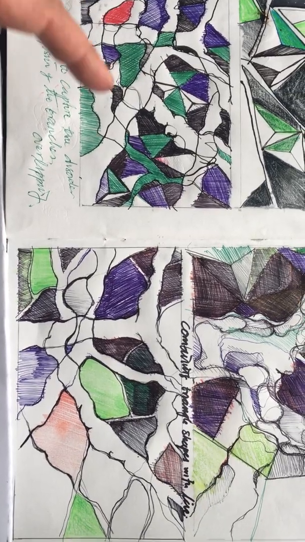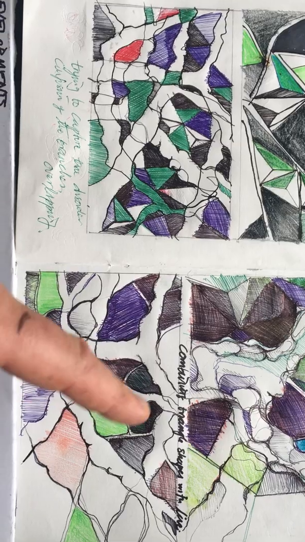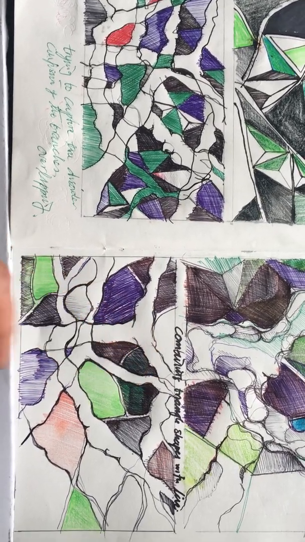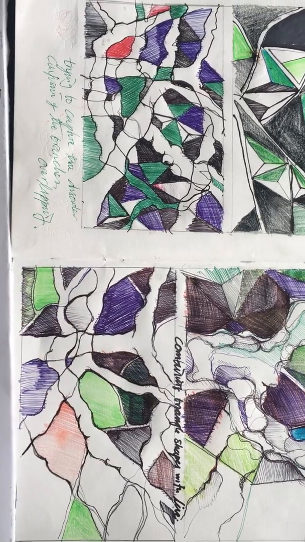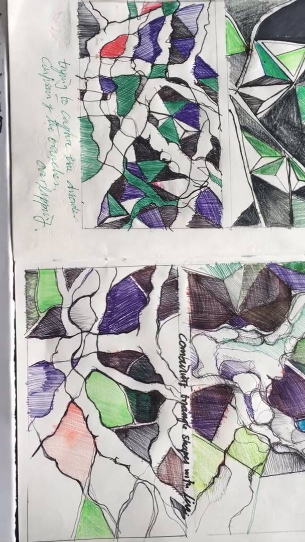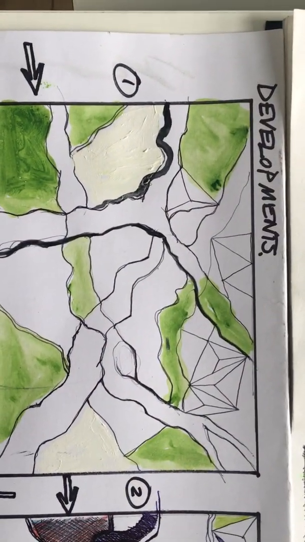And then I started to move forward and combine the triangular shapes in the spaces, the negative spaces, alongside the spaces of the trees, okay, and play around with the colour and the space. So that's where I sort of got to in terms of development. Then I started to move forward with that, so these become further abstractions.